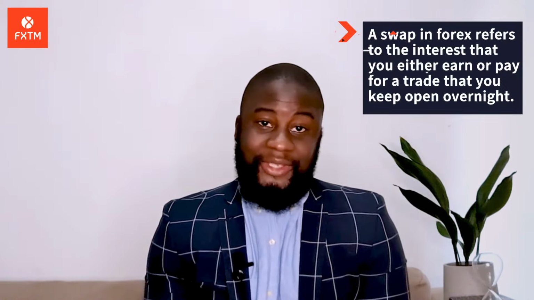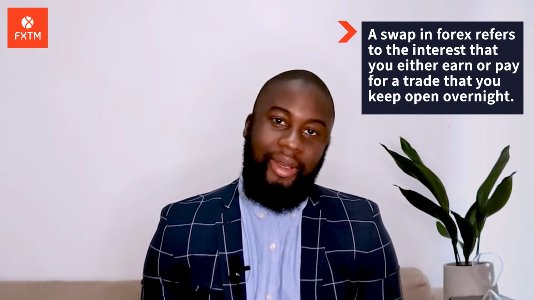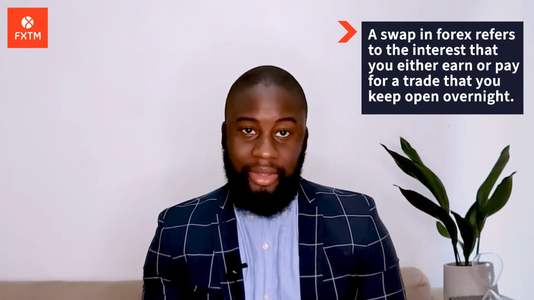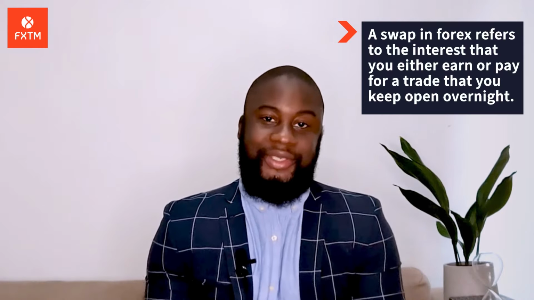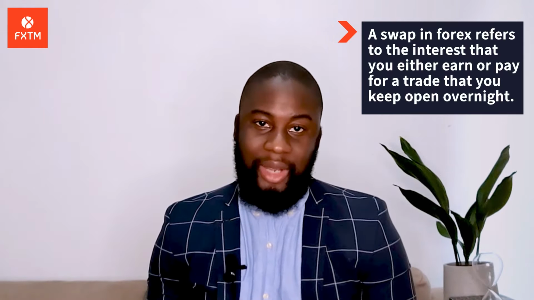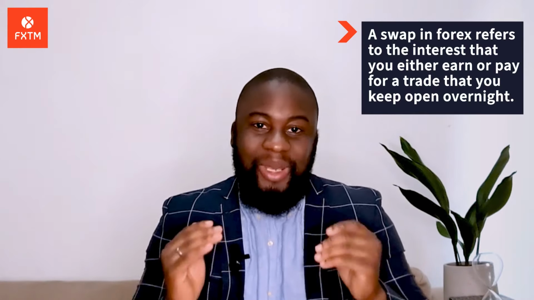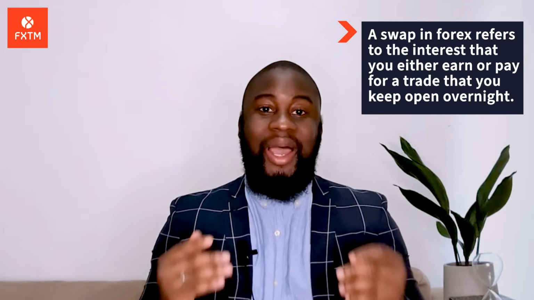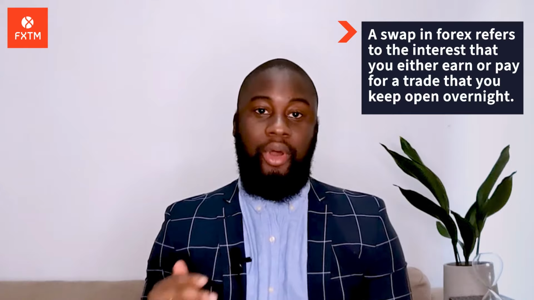So guys, to kick things off, there are always going to be some costs involved when trading. This varies from broker to broker, but the most common are commission, the spread, and the swap. But swaps are not just costs, they can also be earnings. I'll circle back to this in just a minute. But first, to put it simply, a swap is basically the interest that you either earn or pay for a trade that you keep open overnight.